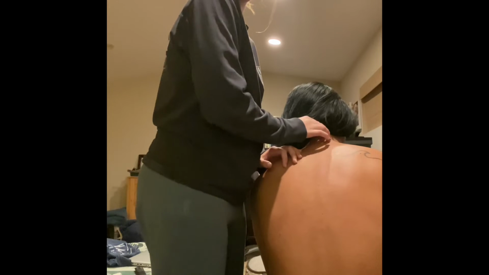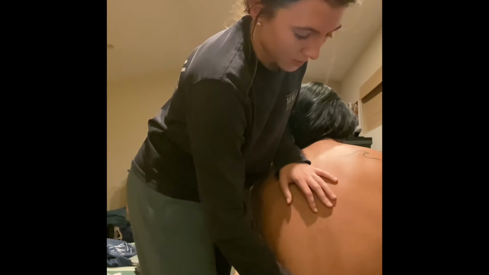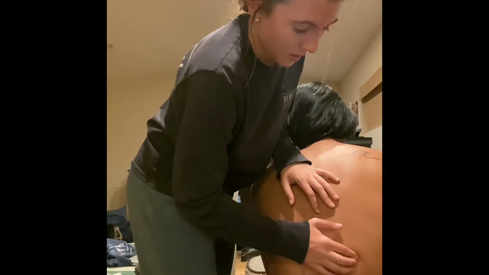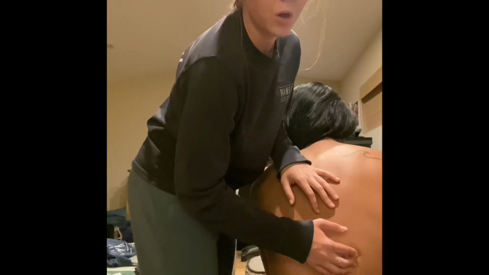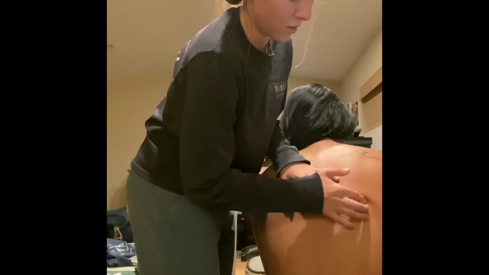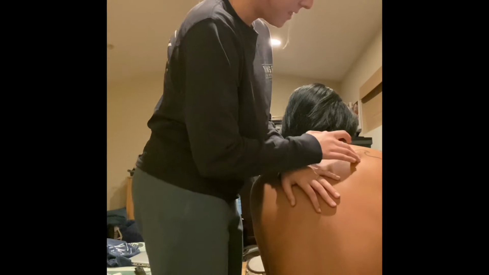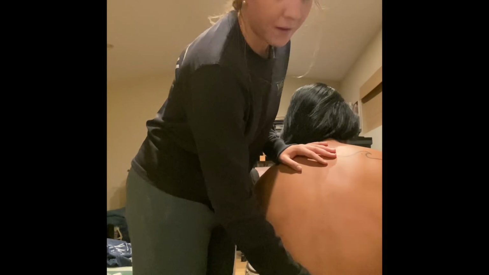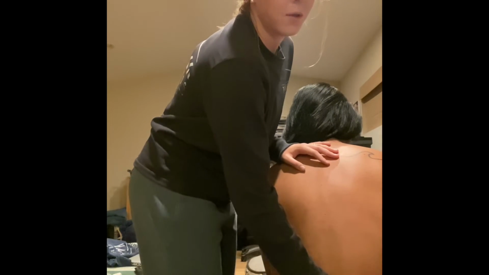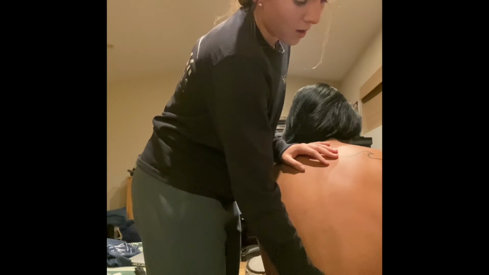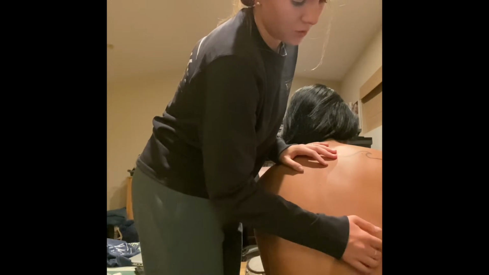Next, we have the iliocostalis, which runs along the iliac crest, which also goes up along and into the ribs, and then it also goes into the head. And finally, we have the spinalis. We have the quadratus lumborum, which goes up and just into the ribs.